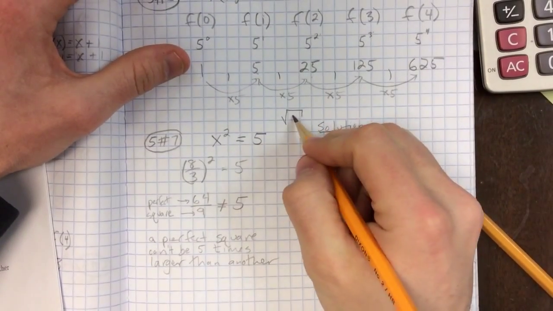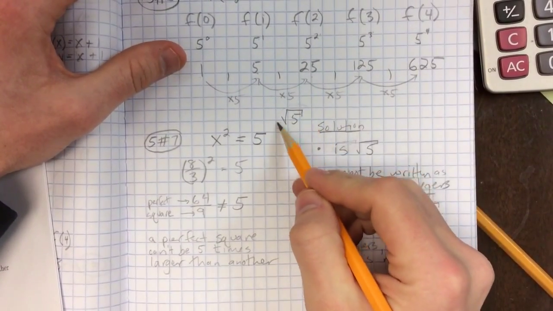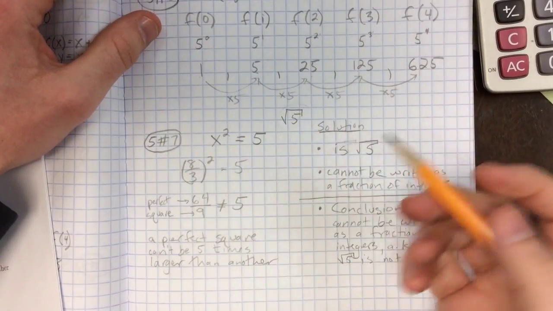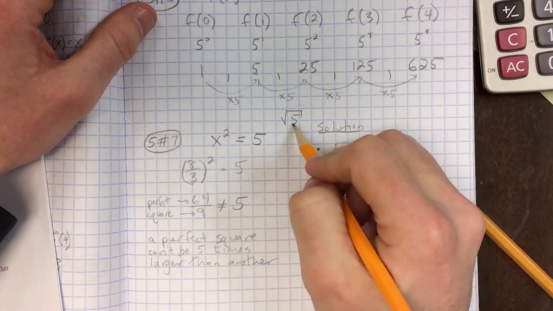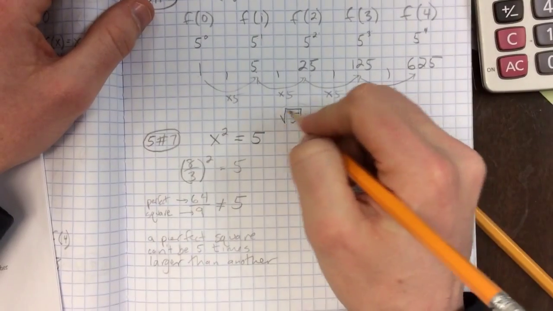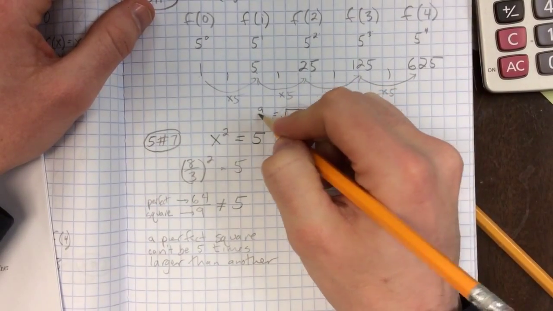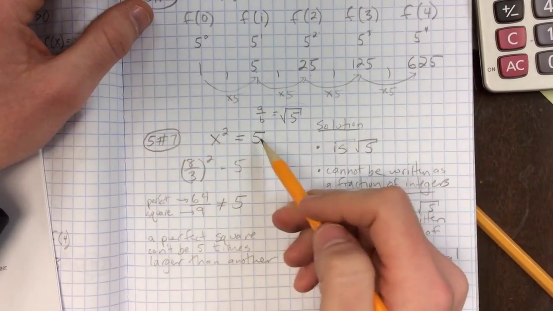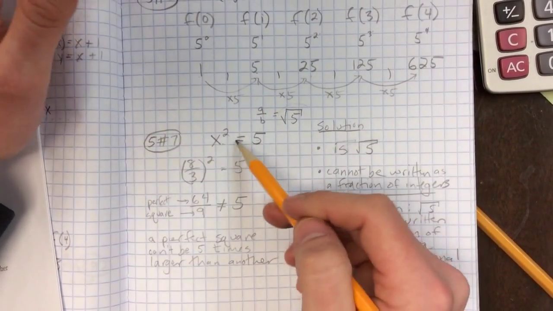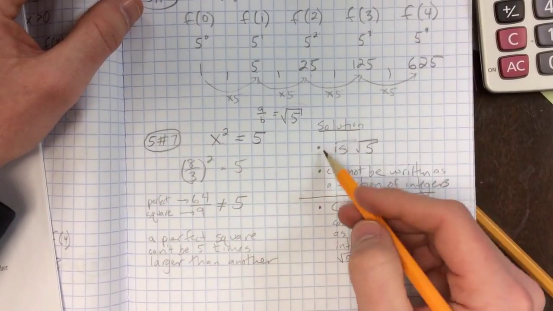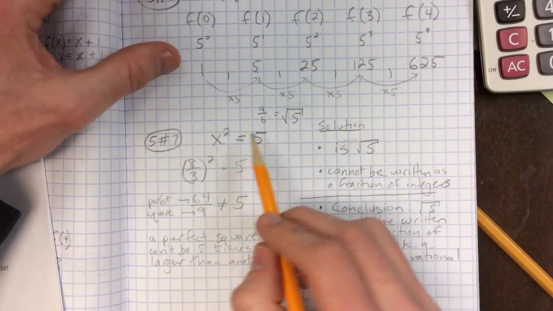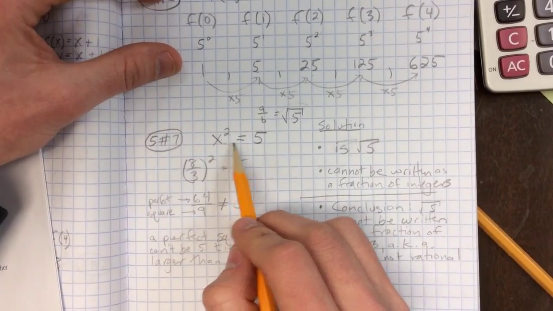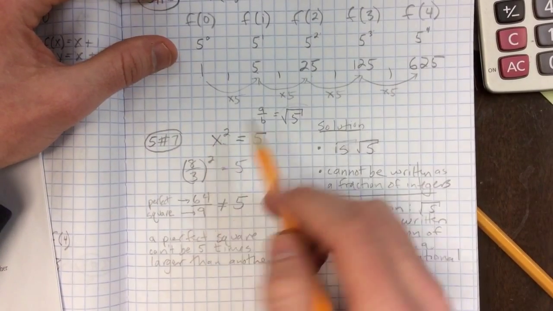Okay, so we have to explain why the square root of 5 is not a rational number, which means that you cannot write the square root of 5 as a fraction of integers like a over b, where a and b are integers. Okay, so here's why. Let's look at the solution to the equation x squared equals 5. We know that, one, the solution is the square root of 5. So the solution to this equation is the square root of 5, right?